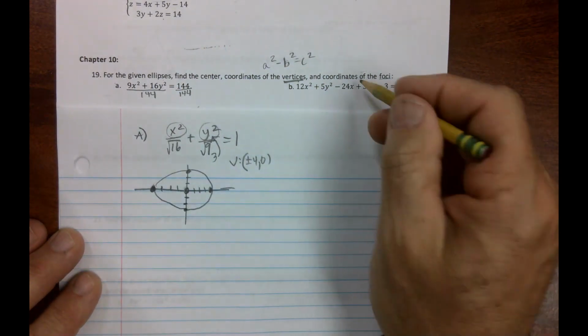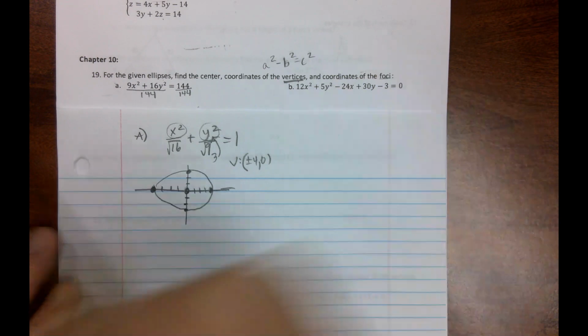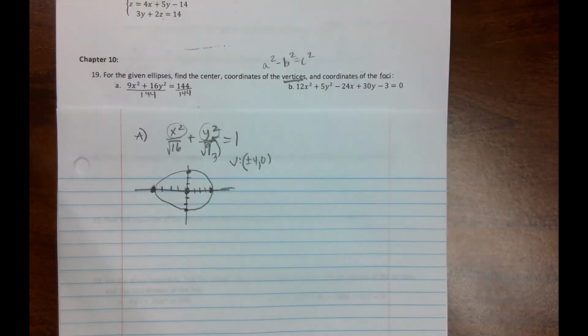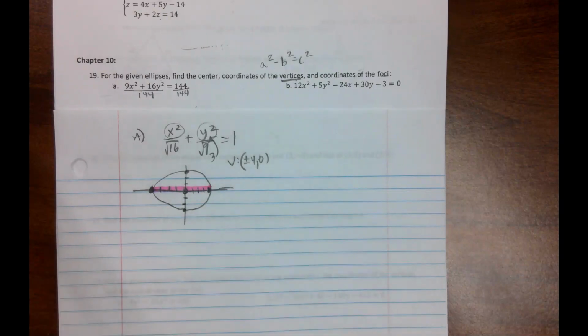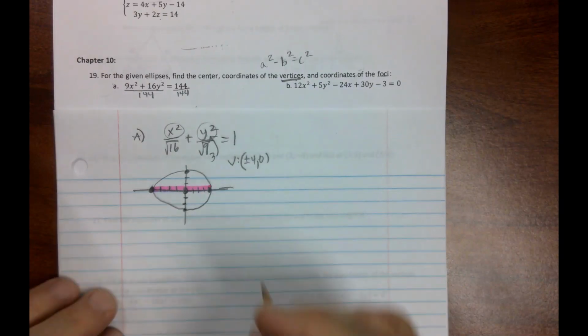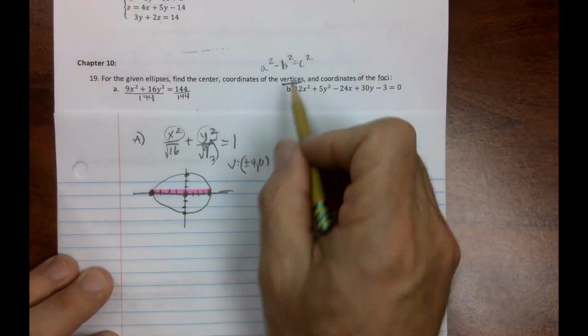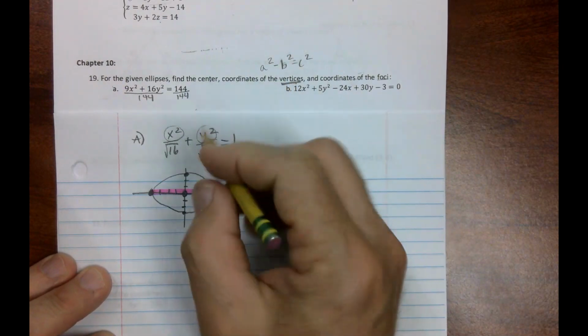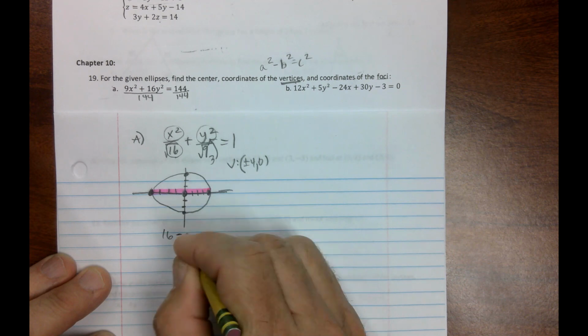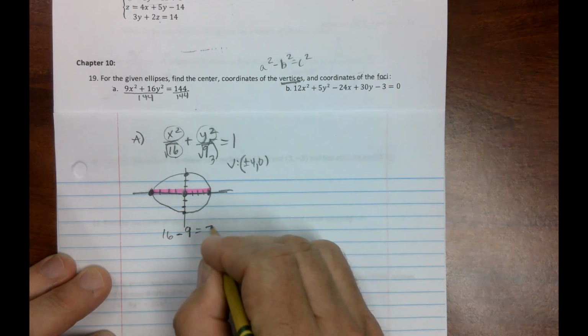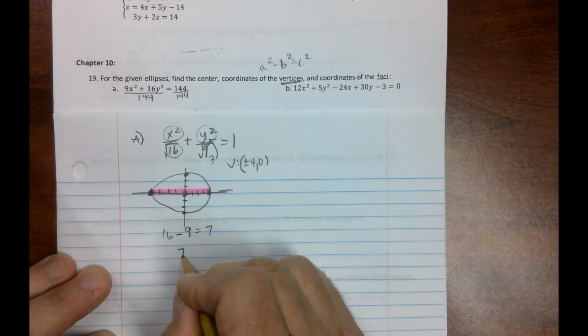And it says the coordinates of the foci. Now remember, the foci always, always, always are on the major axis, which is the longer one. In this case, it's the x. So a squared, using this formula here, is 16 minus b squared, which is 9, is 7. So 7 equals c squared.